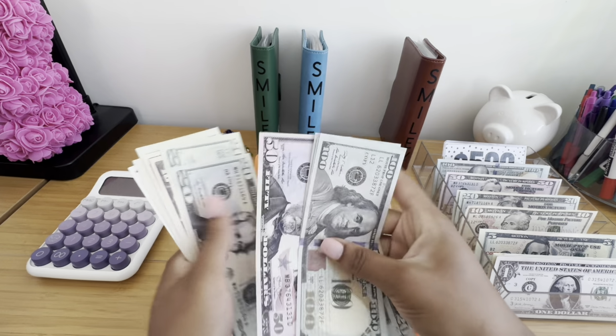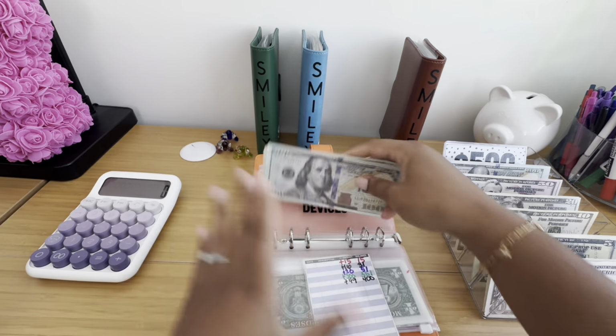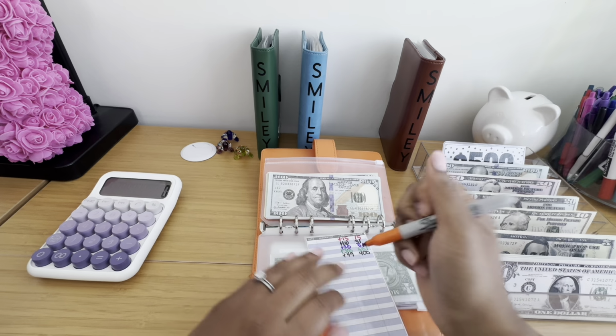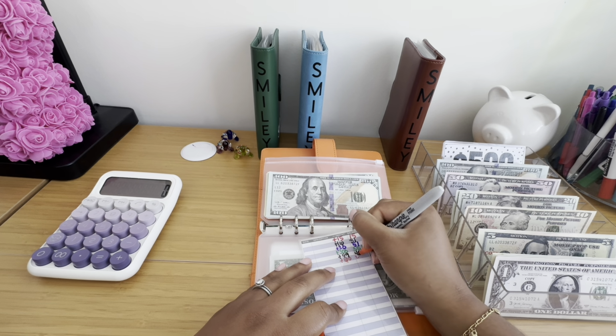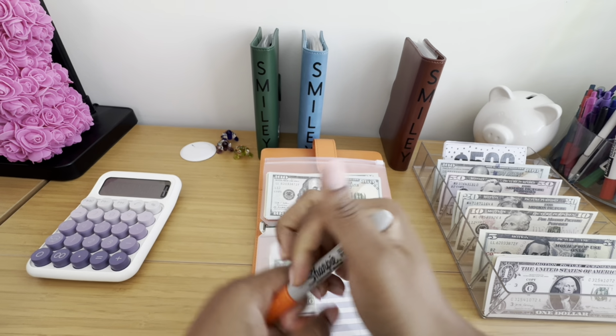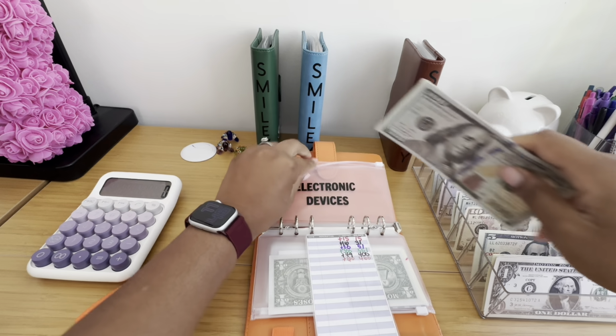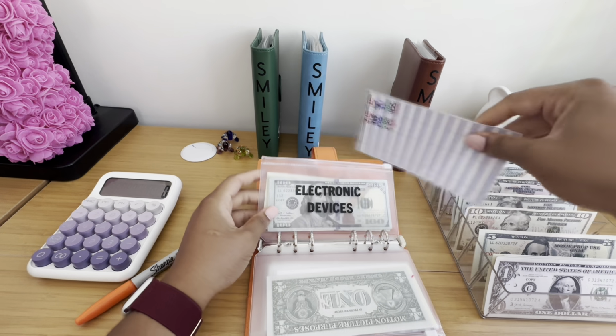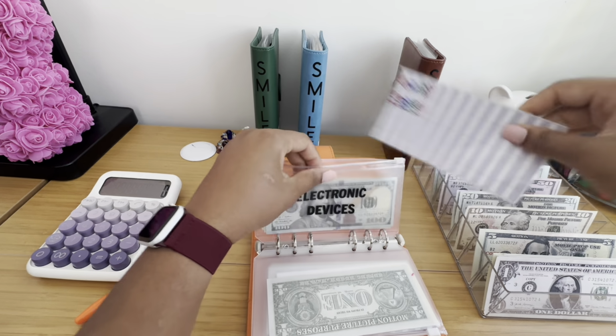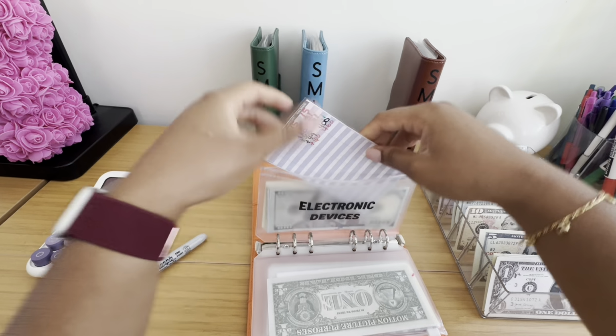All right, so 460, and that is correct. So we added 60, and it has 460. All right, so we're almost to $500 for electronic devices. 1, 2, 3. Nice.